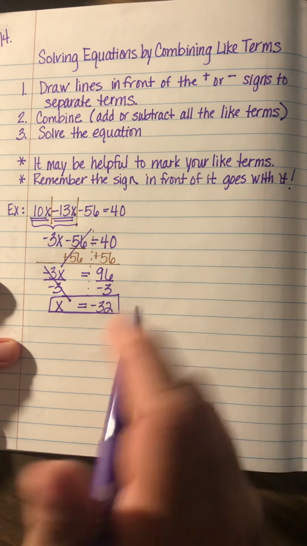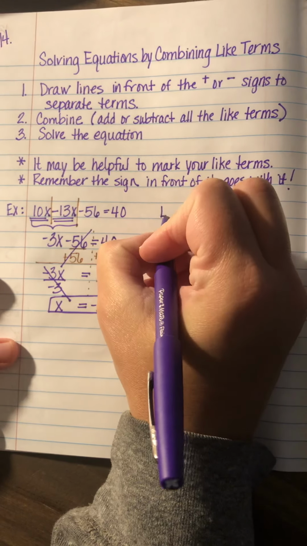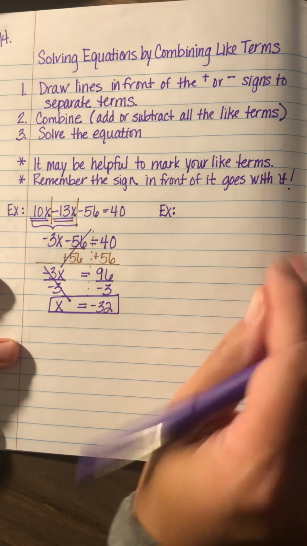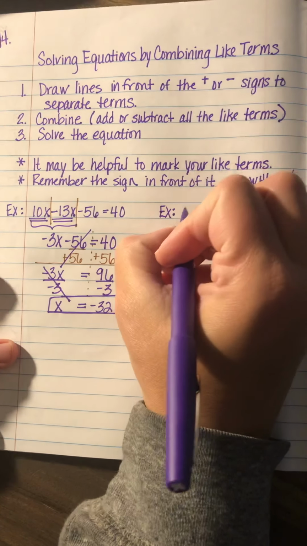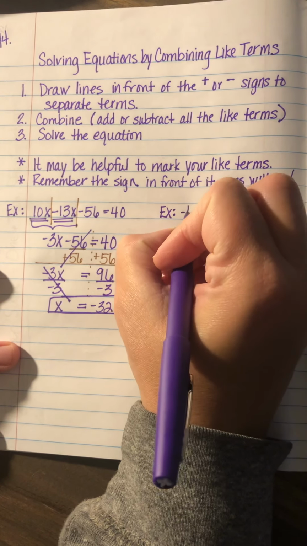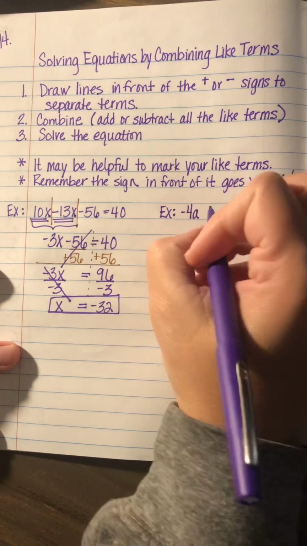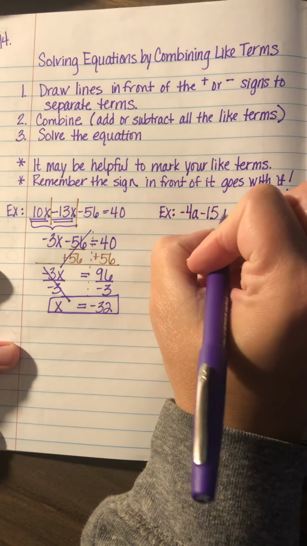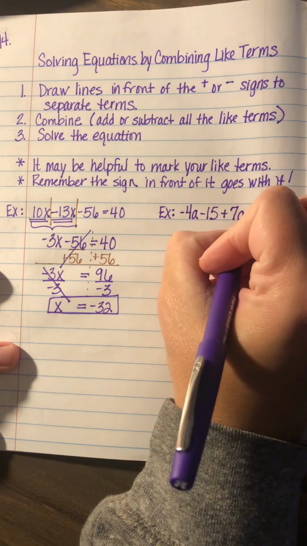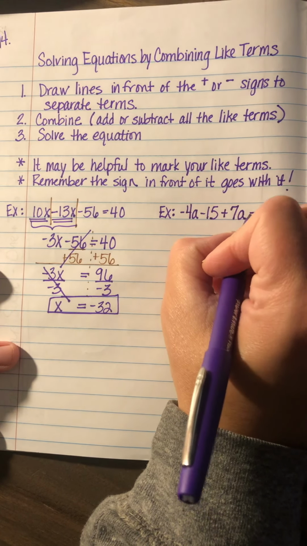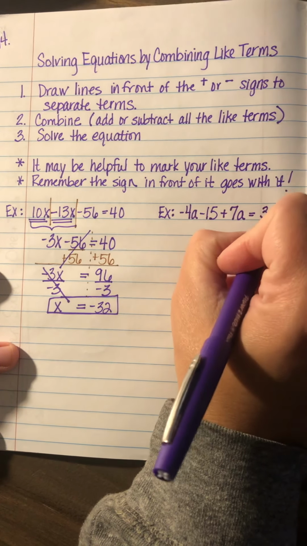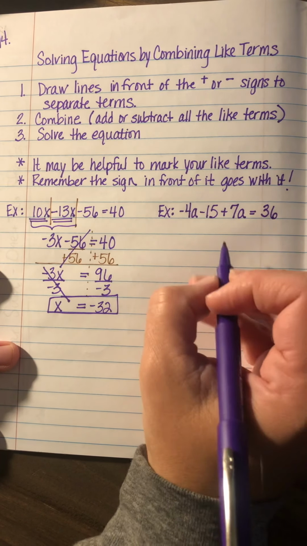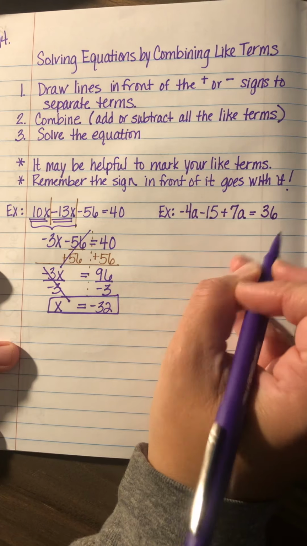I'm going to move right next to this problem and do another example. Again, you may have to pause it to let yourself have a chance to catch up to write. So my problem here is negative 4a minus 15 plus 7a equals 36.